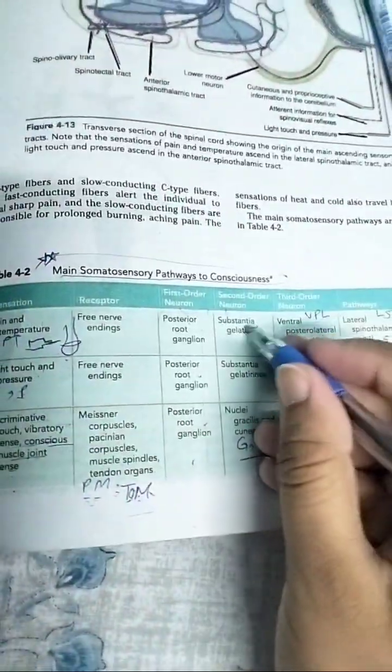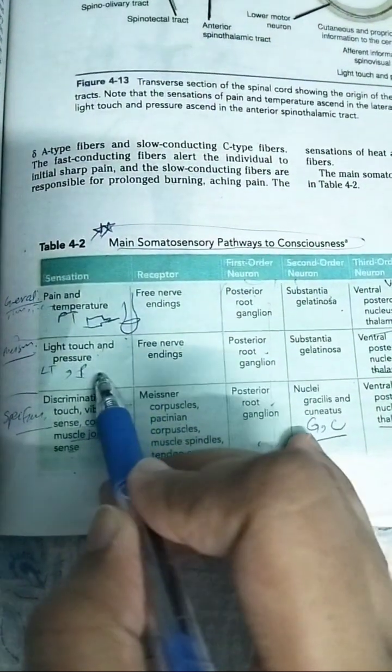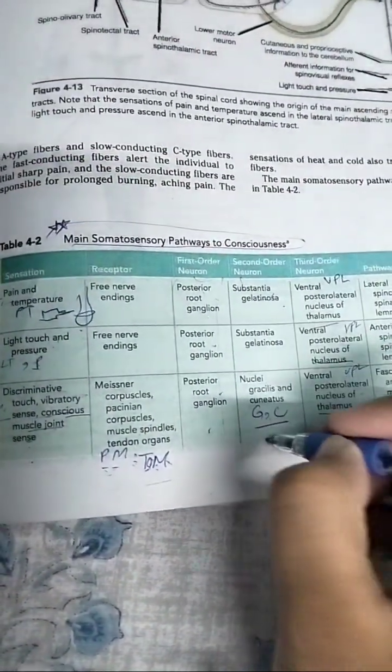Now let's talk about the second order neurons. For that, I wanted you to remember the axons. Substantia gelatinosa are going to be responsible for the sensations of pain and temperature, as well as for the sensations of light touch and pressure. But for the specialized sensations, we are going to have the GC, that is nucleus gracilis and nucleus cuneatus.